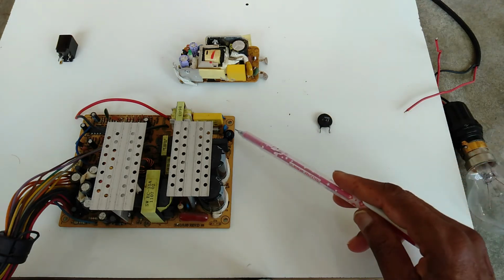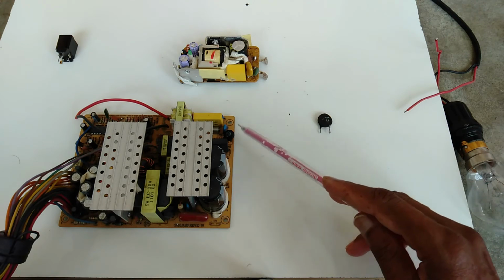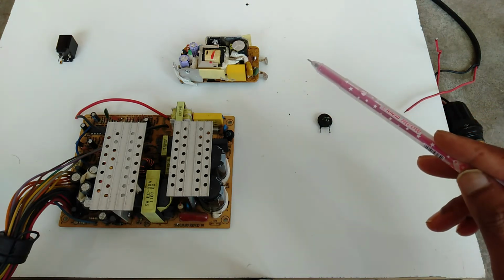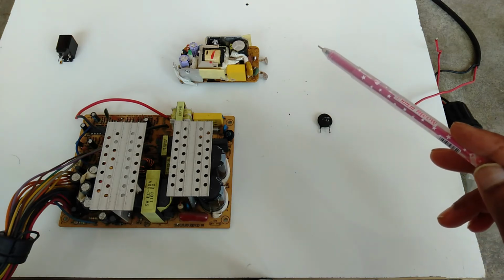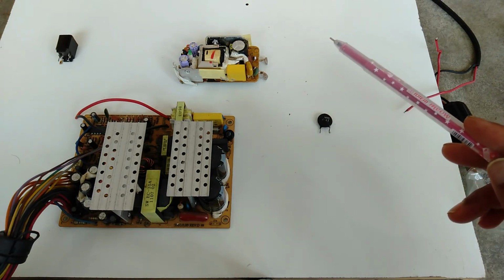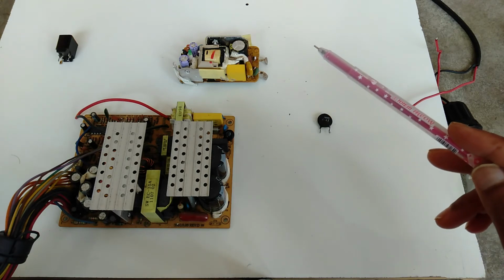The main function of this NTC is to provide inrush current suppression for sensitive power electronics. It is connected in series with the power source to limit the current surges.